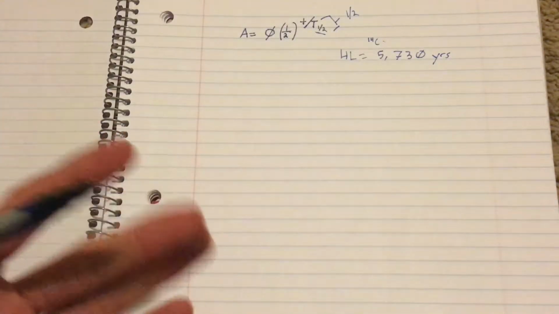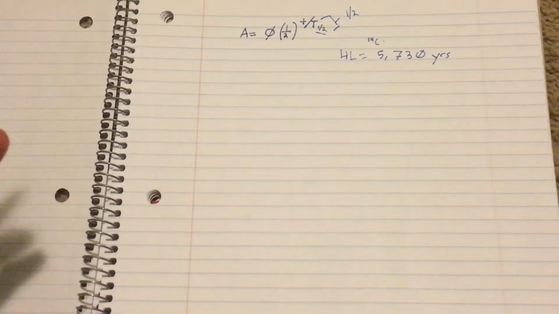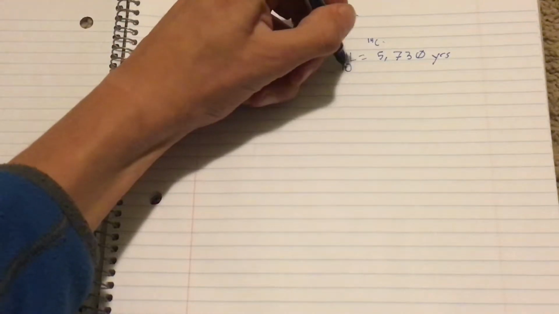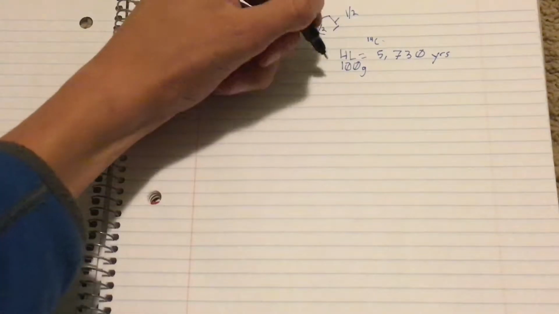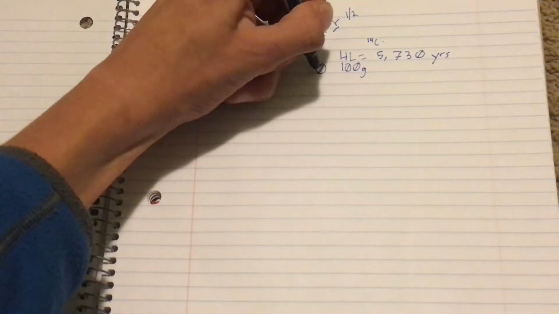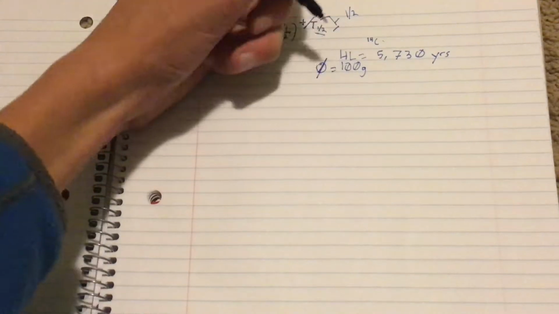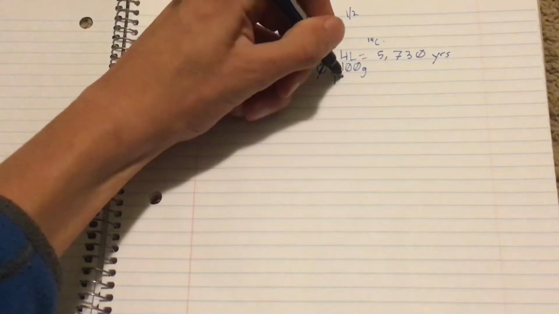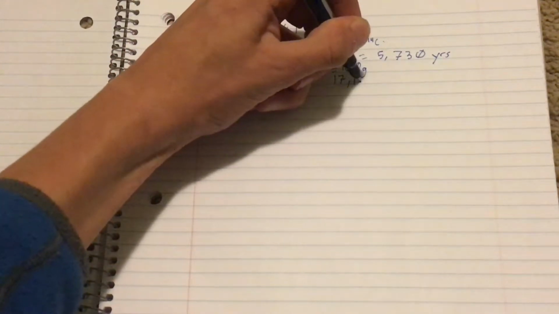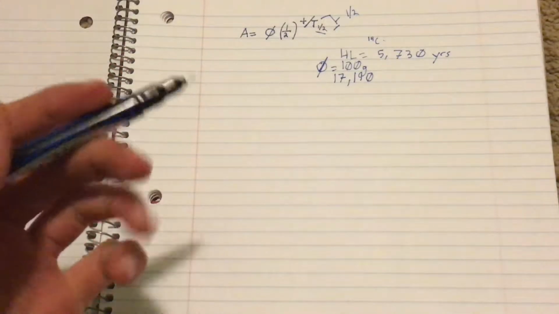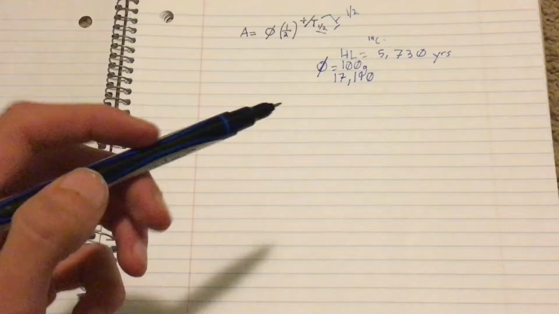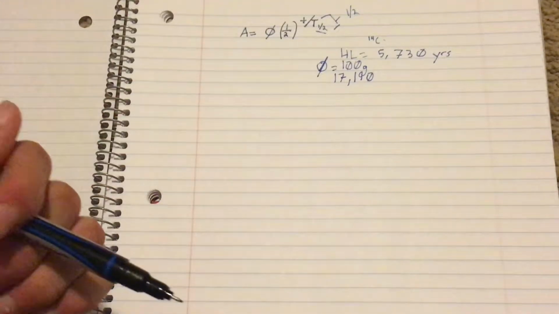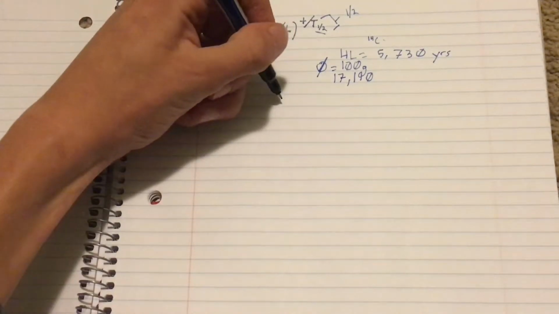Alright, well, let's say we have 100-gram samples. So 100 grams of original sample. And then let's say 17,190 years go by. How much do we have left? Well, we can use the formula to figure this out.